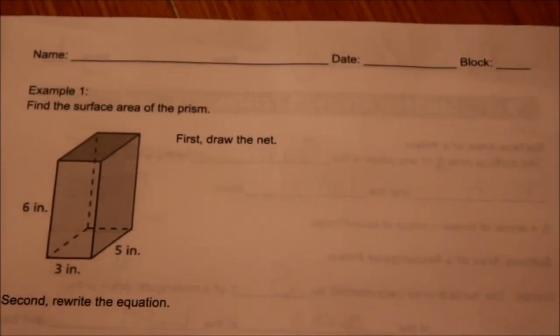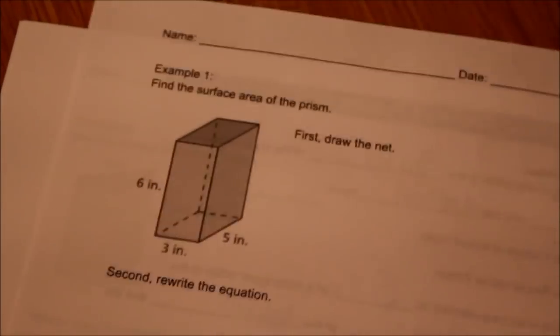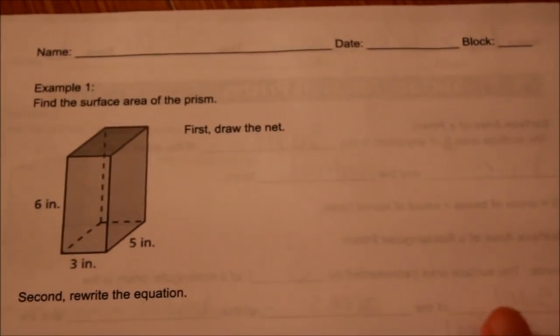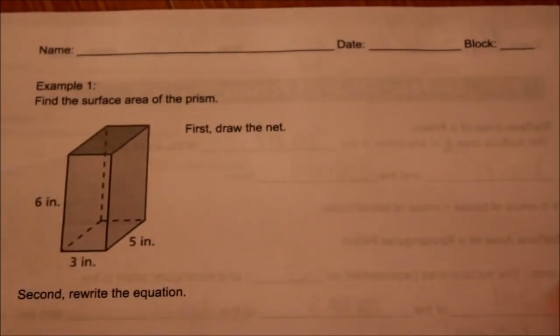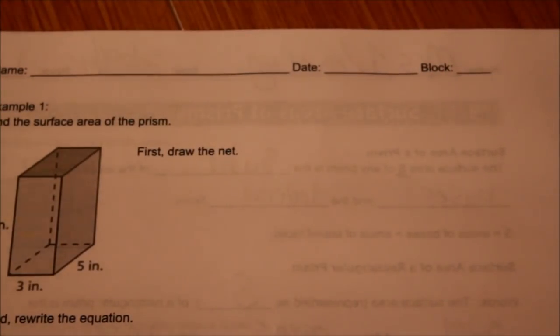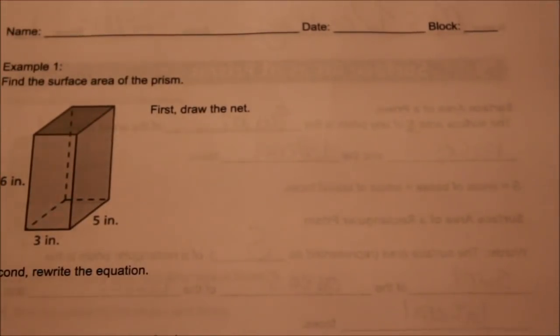We're going to look at an example here. For our first example, I want you to draw the net. So we're going to draw what it looks like when it is all unfolded or all spread out in a two-dimensional form.